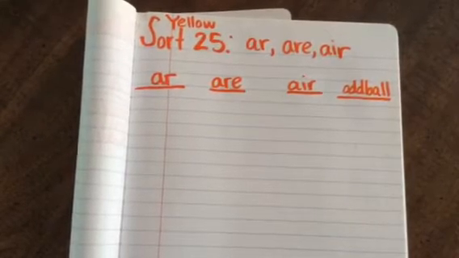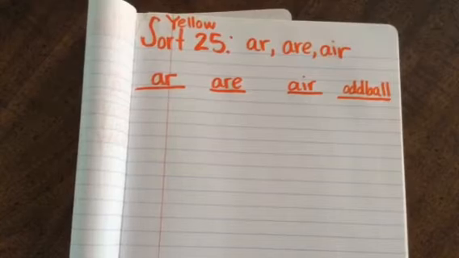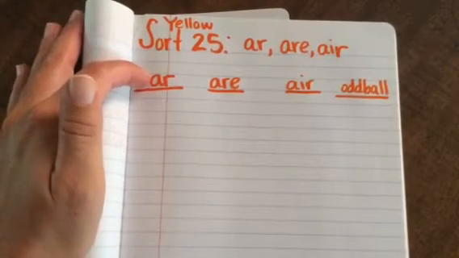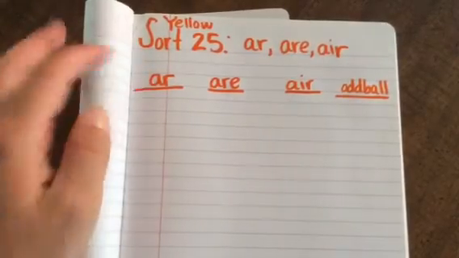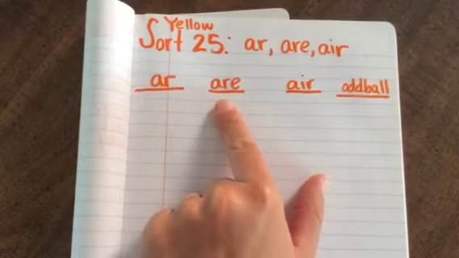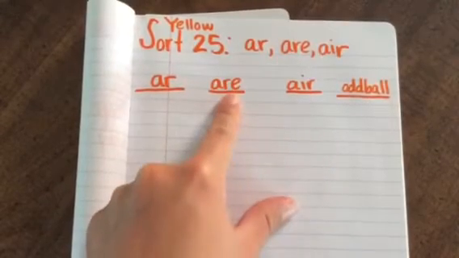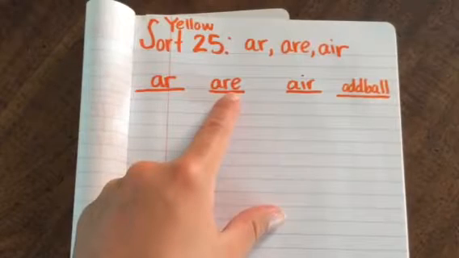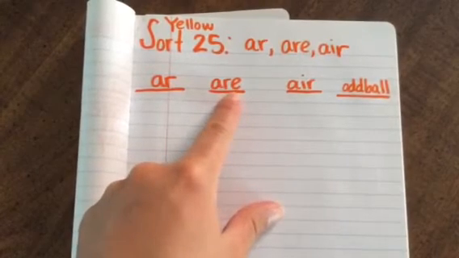There are 4 categories in this week's sort. We have the AR that says R like a pirate. Then we have 2 sounds that both say air. Really be careful with this. We see that as a word by itself and we say R because that's what this sight word says.